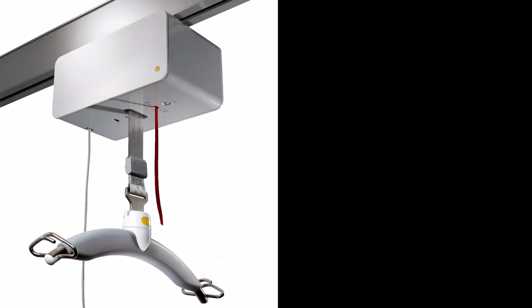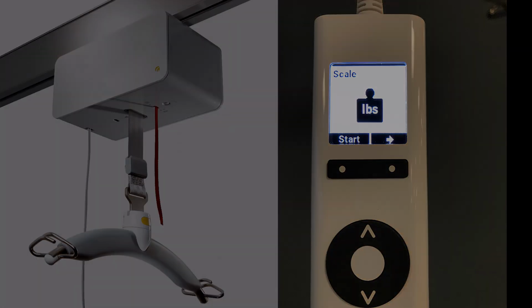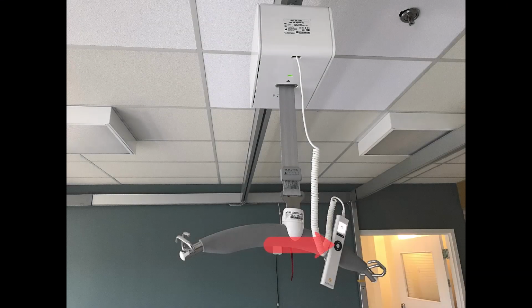The Goldman motors are also a ceiling-mounted motor with an accompanying hand control. The motor is switched on by pressing any button on the hand control. A green light on the motor will indicate that the hoist is ready to use. It switches off automatically after 2 minutes on an activation.